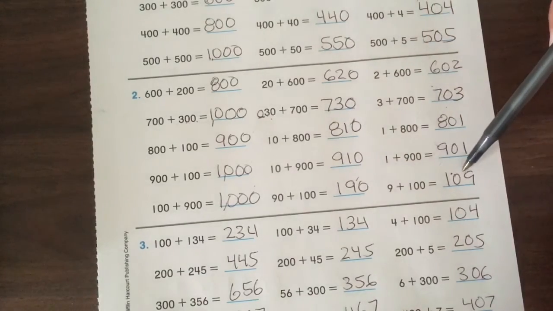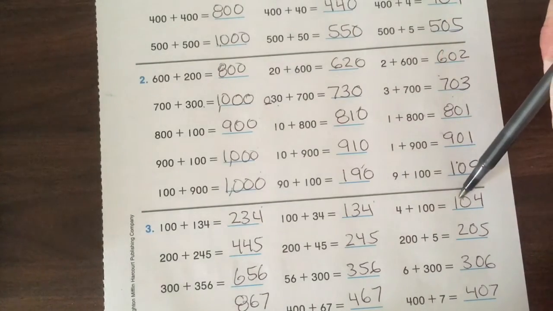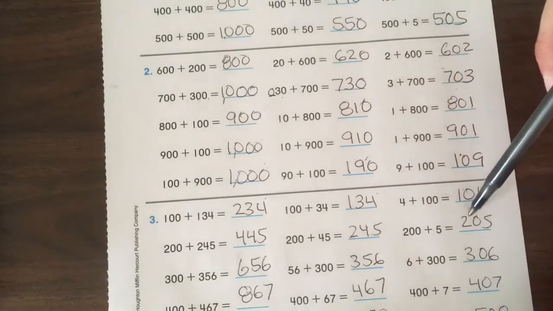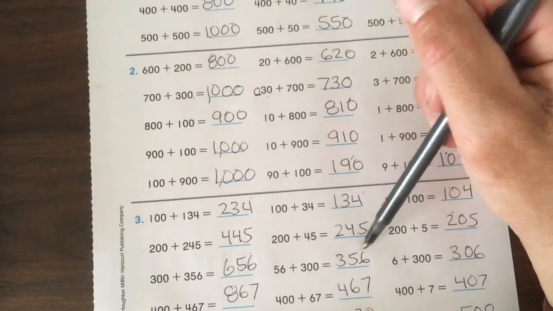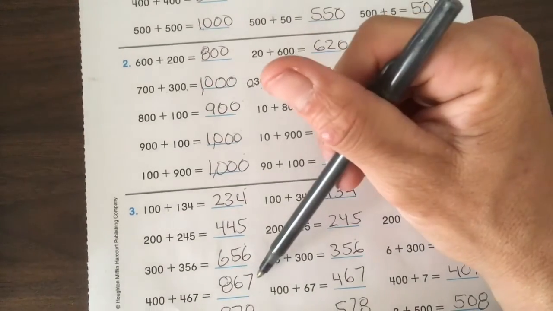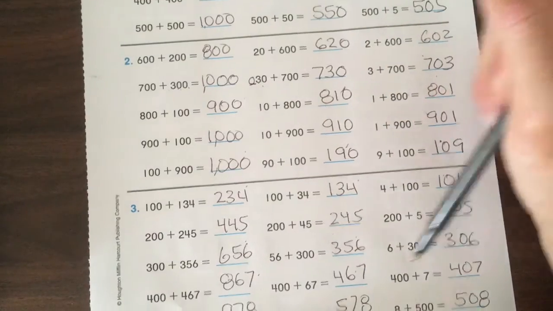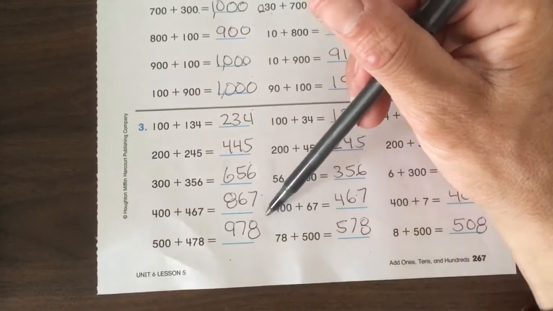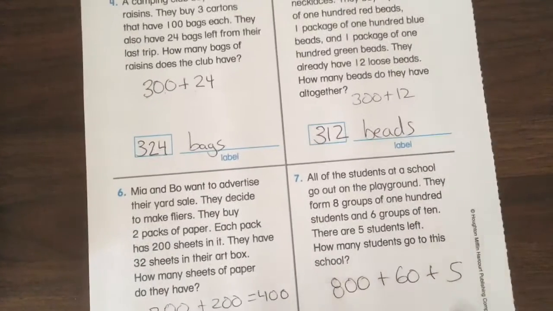1,190, 109, 234, 134, 104, 445, 245, 205, 656, 356, 306, 867, 467, 407, 978, 578, 508. And the story problems.